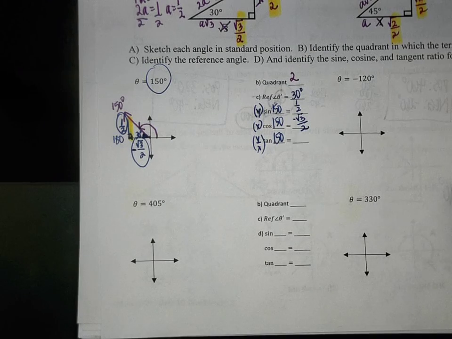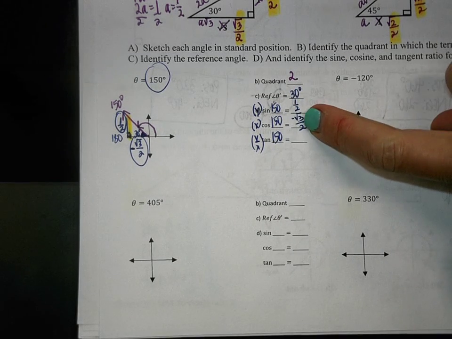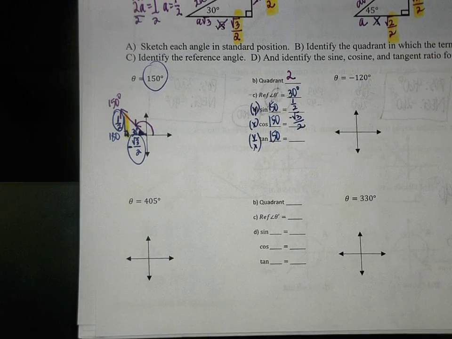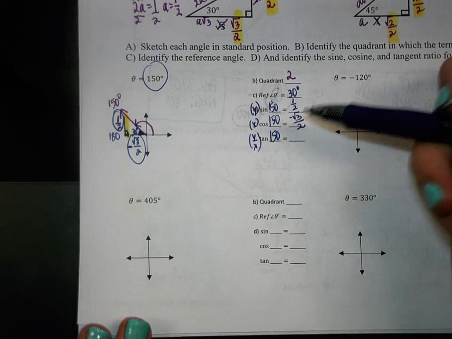Okay, tangent is y over x, but remember how our denominators will end up eliminating? And so we actually only have to write the numerator. Okay, we're only writing the top values of the y and the x here because the 2's will cancel out. So, what would be tangent?